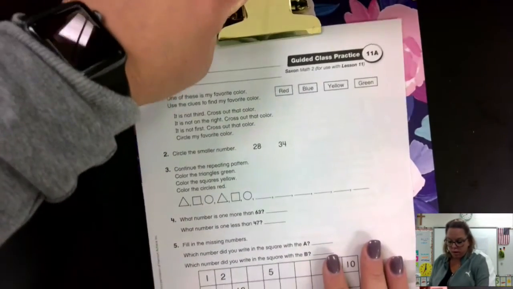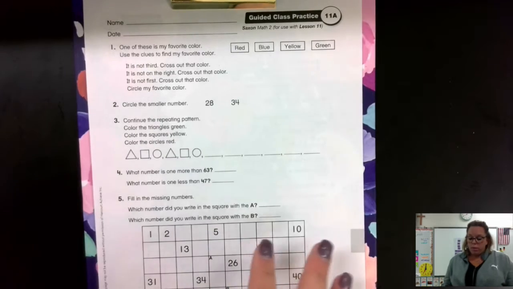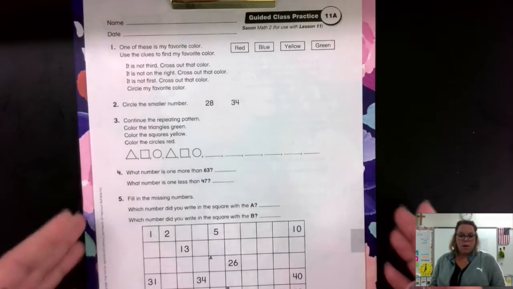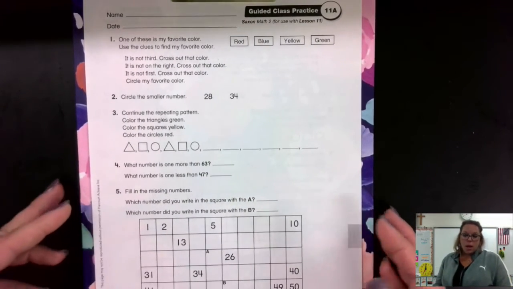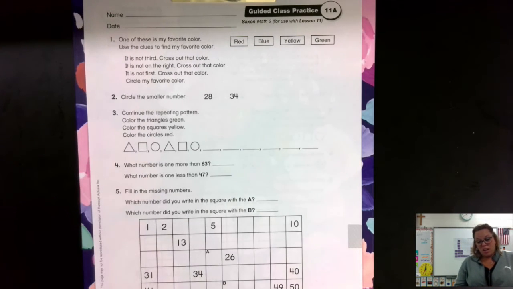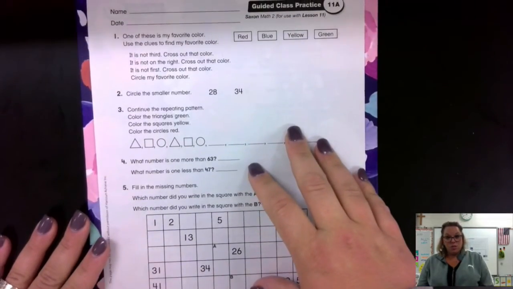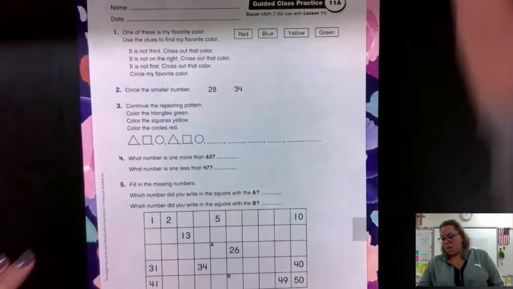Next, we are going to work on our guided class practice. What this does is remember that this talks about everything that we've been going through in class, and it also goes over things that we've been working on during our calendar time, during our morning meeting. So it's really important that you're watching those calendar videos because that stuff also shows up here, okay?